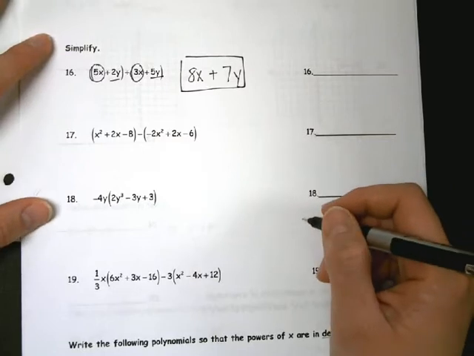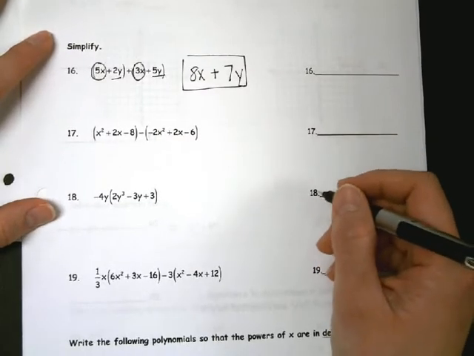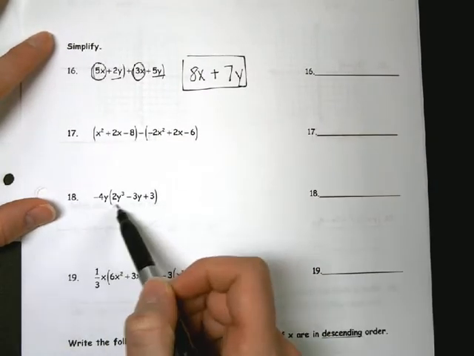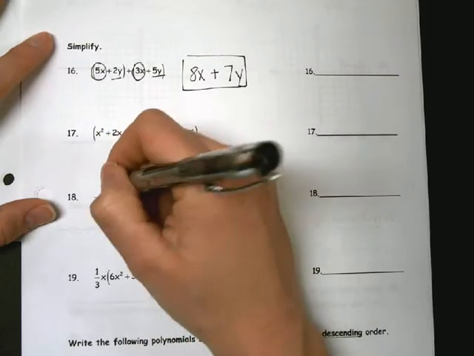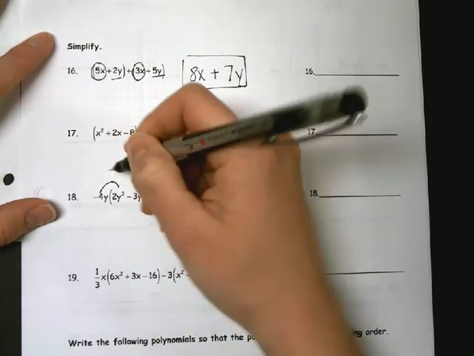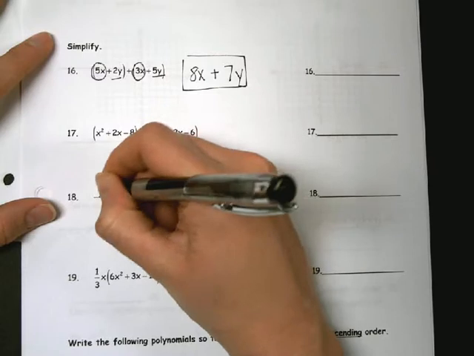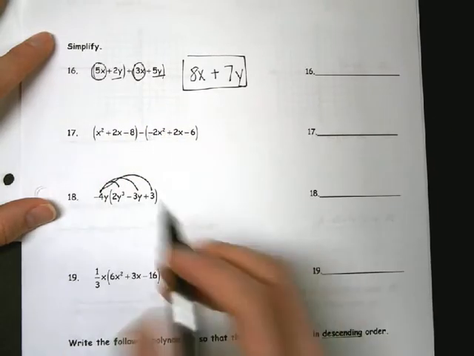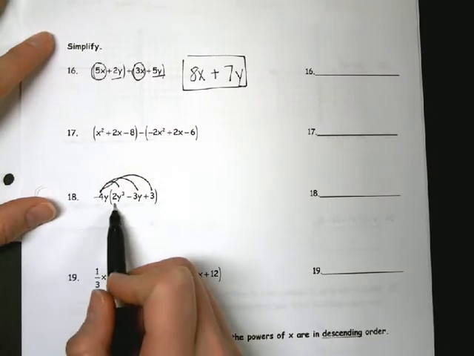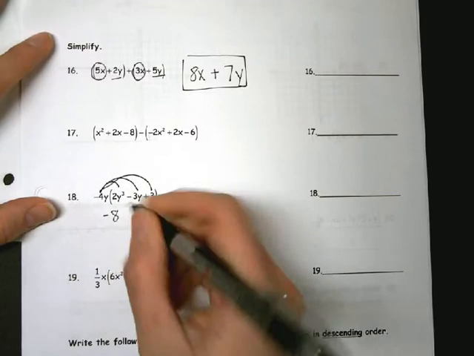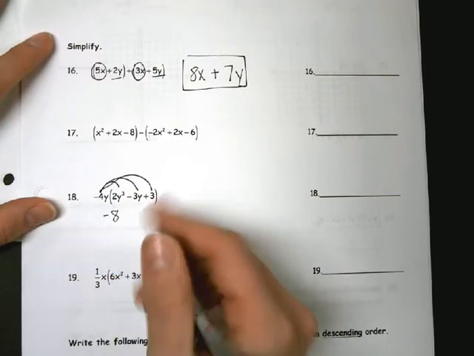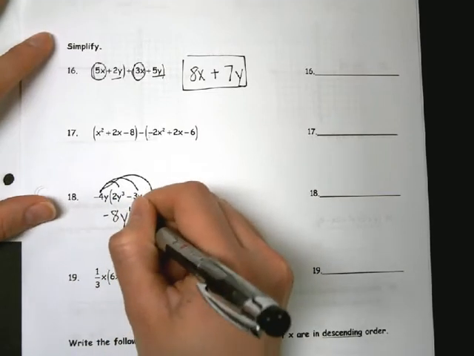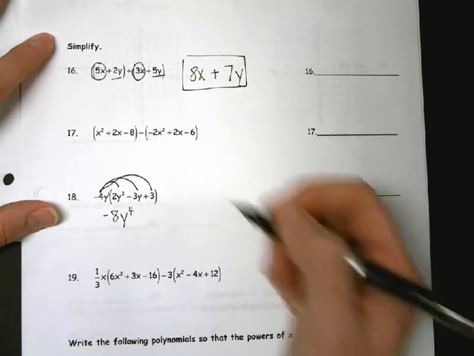Number 18, I need to simplify this. It's asking me to multiply. So I need to multiply that negative 4y to each piece. Negative 4 times 2 is negative 8. Y times y cubed is y to the 4th. Remember, you add those exponents when you're multiplying.